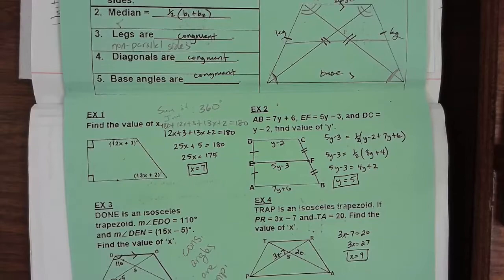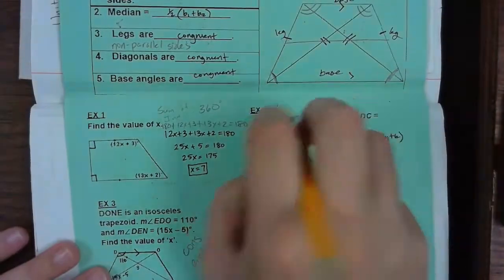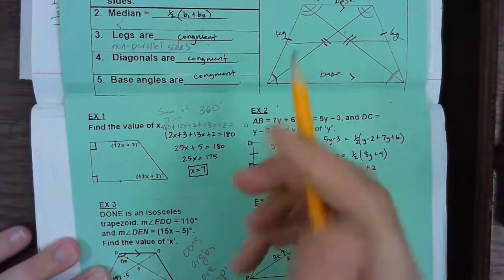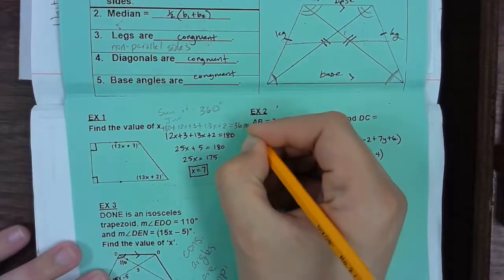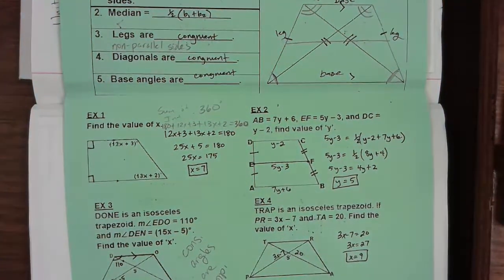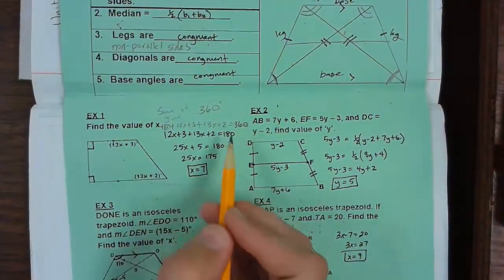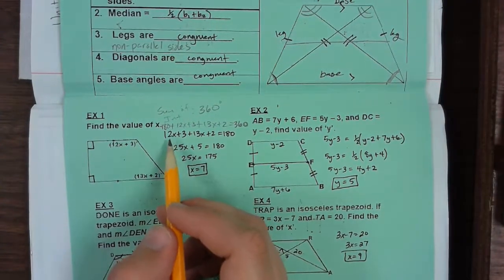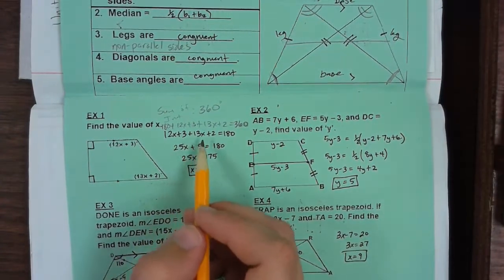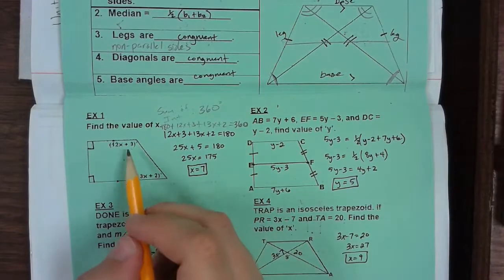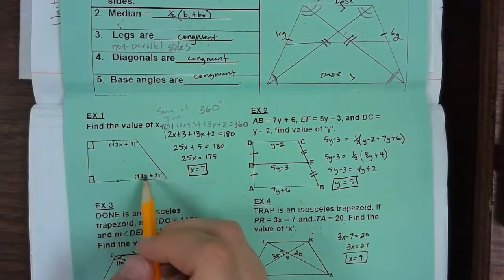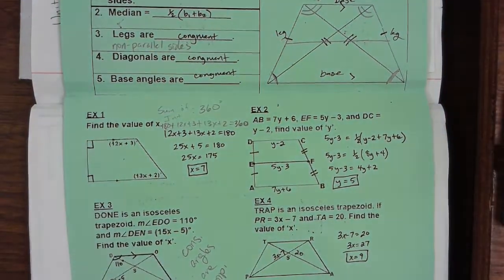So I can take out that first 180 and I'm left with, not equal to 180. Should be equal to 360. So now we can take this first 180 and subtract it from both sides, and we'll be left with 12x plus 3 plus 13x plus 2 is equal to 180. So these two angles will be supplementary to one another.